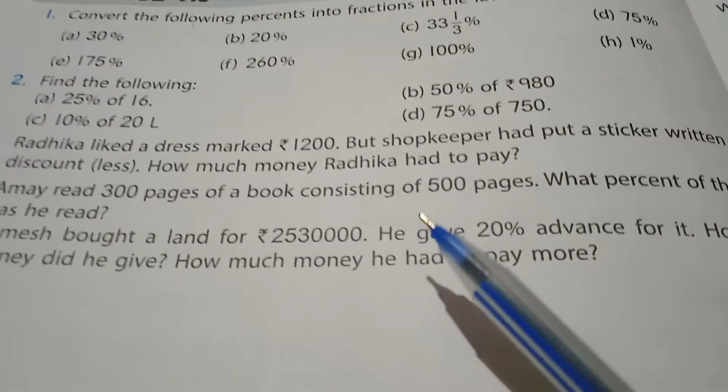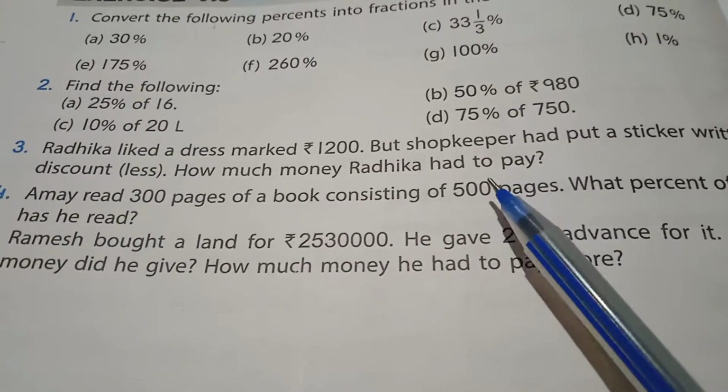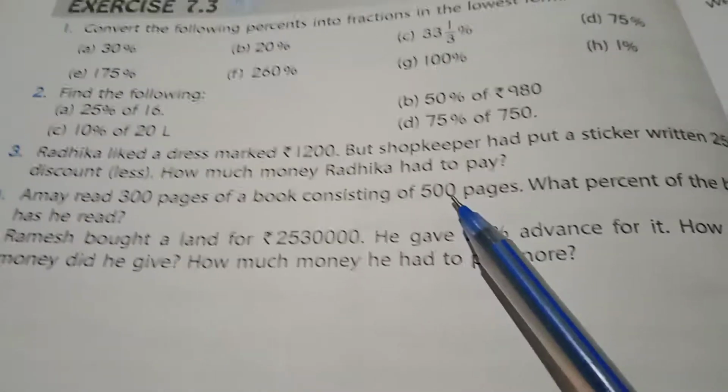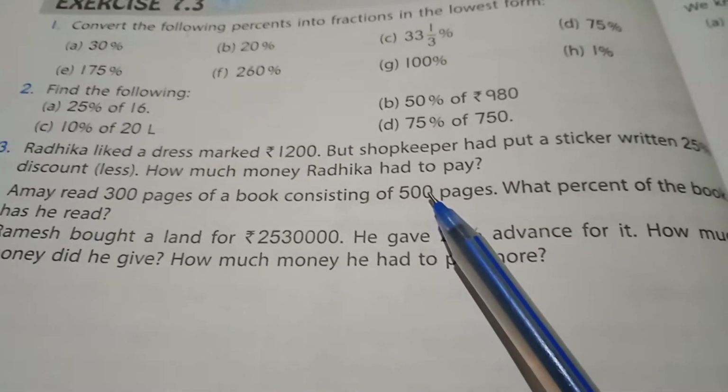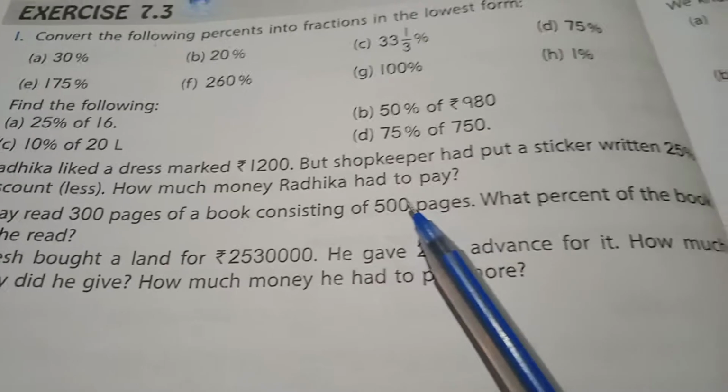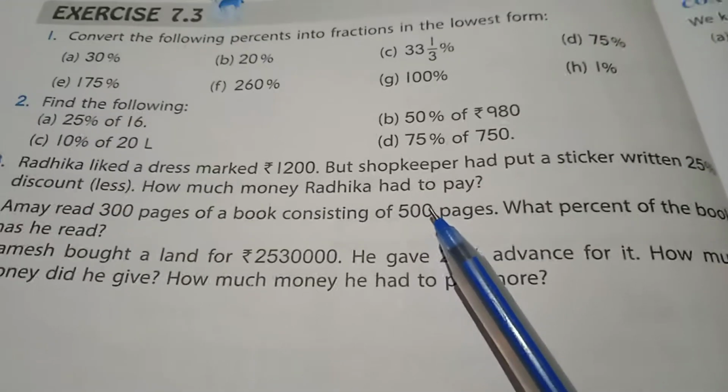This is for those children who've got some problems in understanding the percentage word problems.